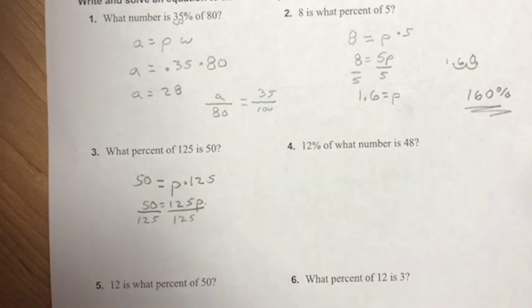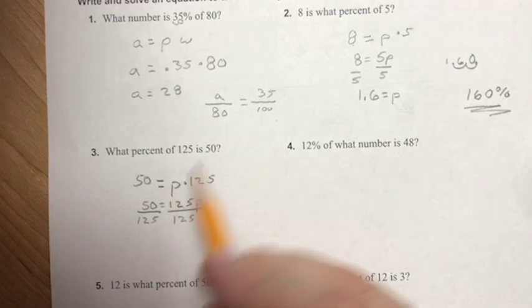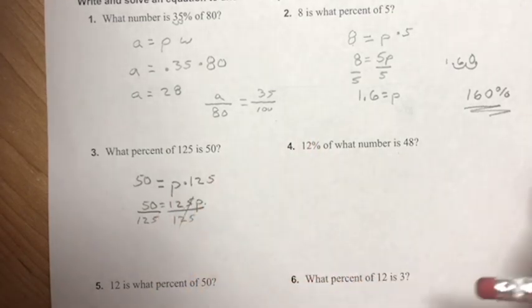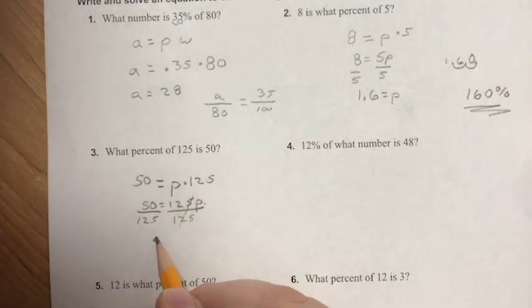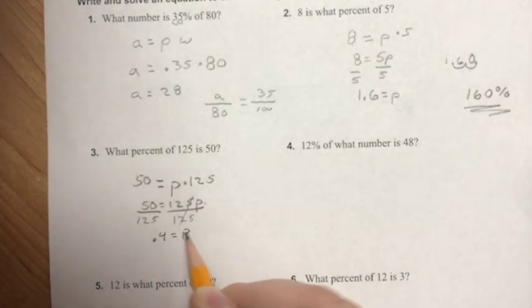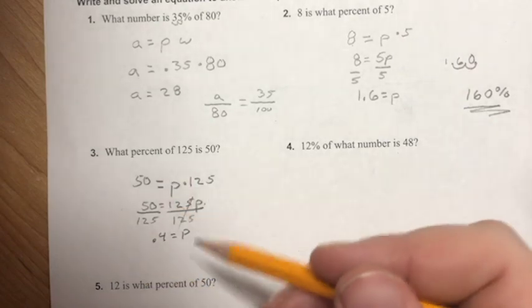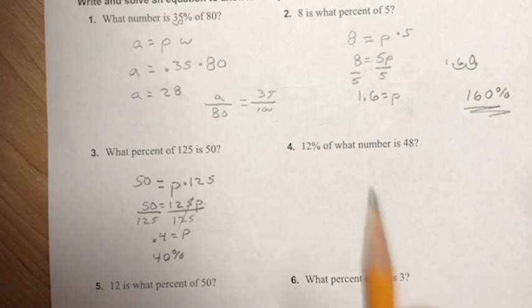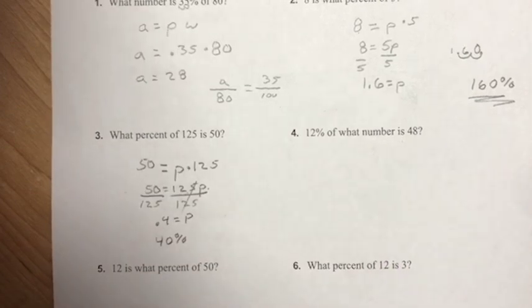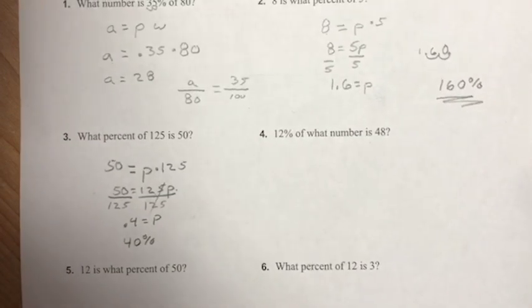All right, and then once we're done with that, I can cross that out. 50 divided by 125 is equal to 0.4. So 0.4 is P, but remember, we don't want the decimal, we need the percent in this, so we have to change it back into a percent by moving it over twice, and when we do, we get 40%. Why don't you try questions 4, 5, and 6 on your own?